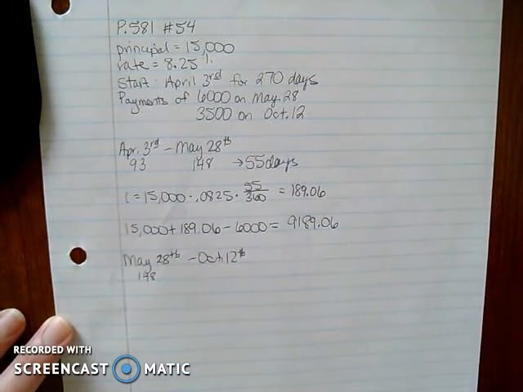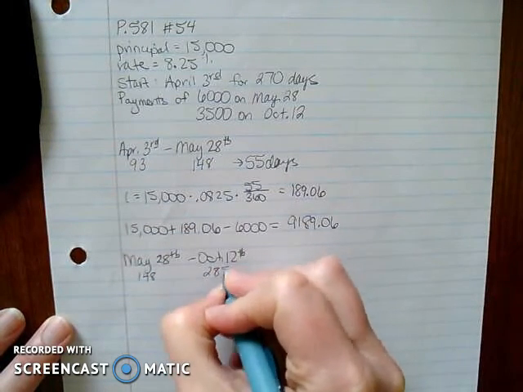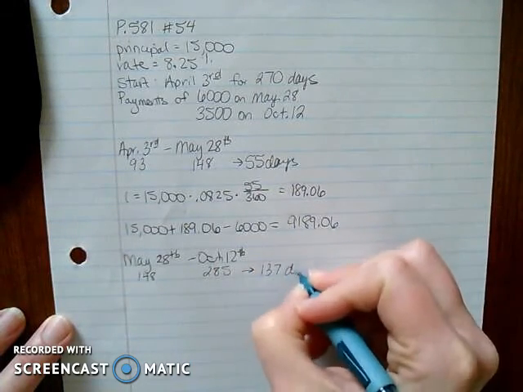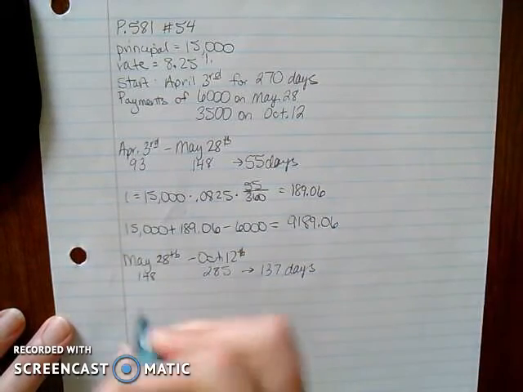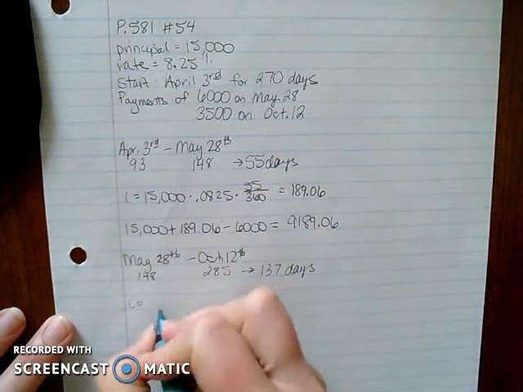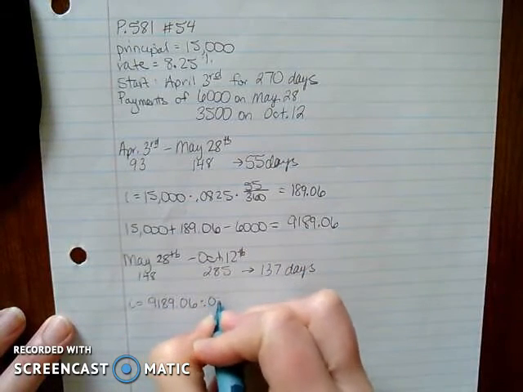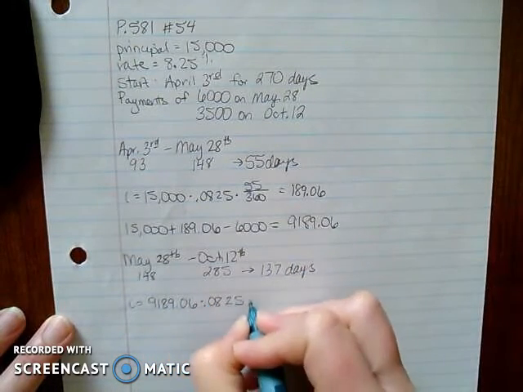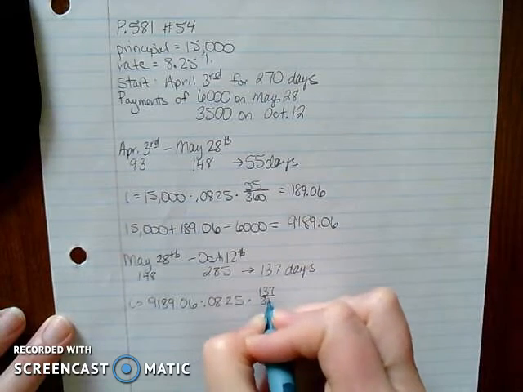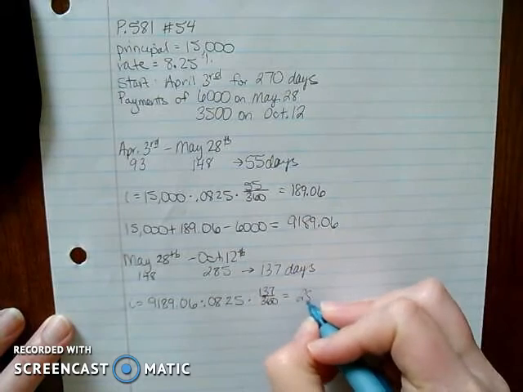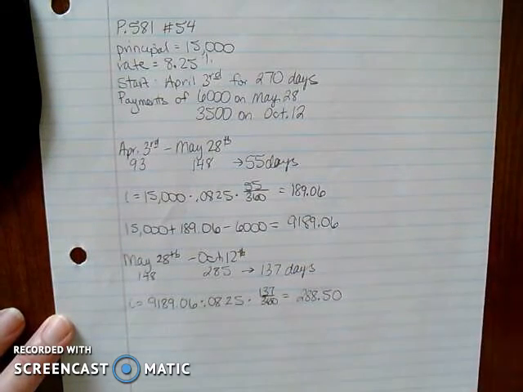All right, so now we need to go from May 28th through October 12th. So 148 and 285, 137 days. So your interest for that portion is 9189.06 times 0.0825 times 137 out of 360, 288.50.